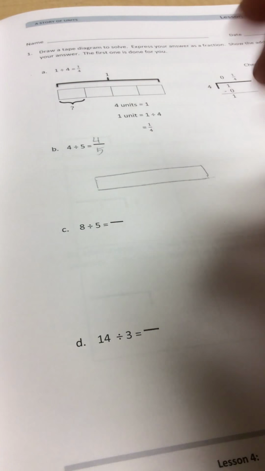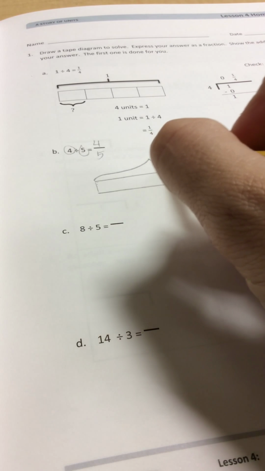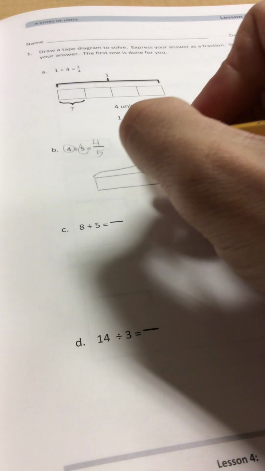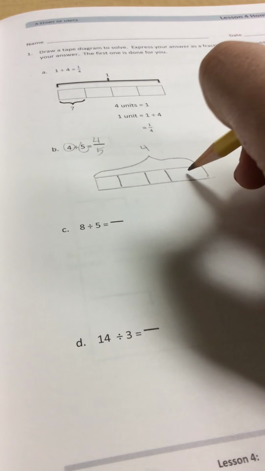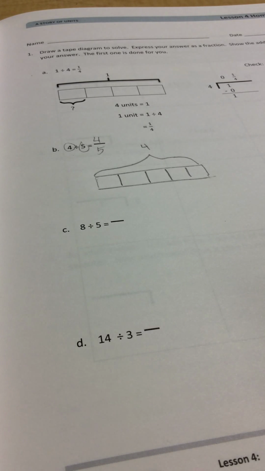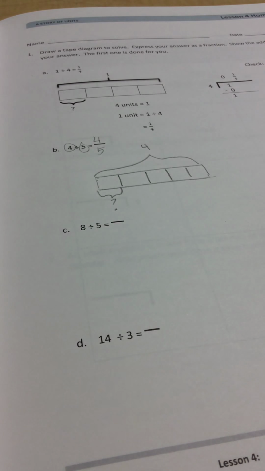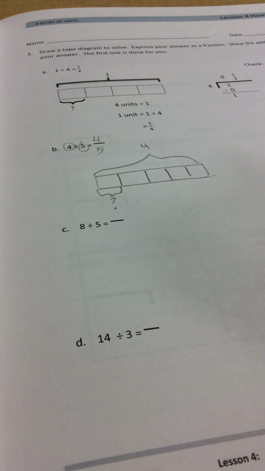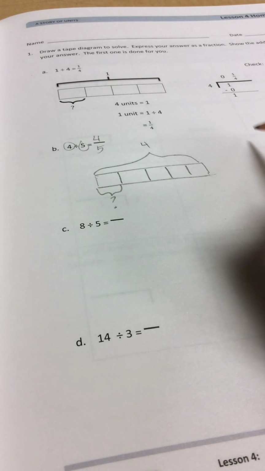So we know that when we have a division problem, our first number here is the whole and the second number is the divisor. So our whole would be represented by the whole tape diagram, which would be 4. And the 5 would be the 5 equal pieces that we are going to divide our tape diagram up into. And then when we get our answer, we're looking for what each one of those equal pieces is. Then we can go and do our standard algorithm and show that we can get it another way as well.